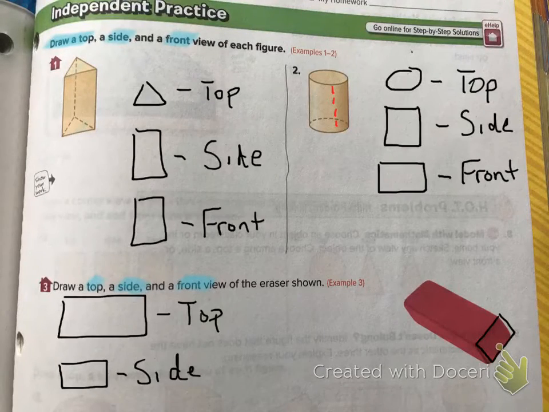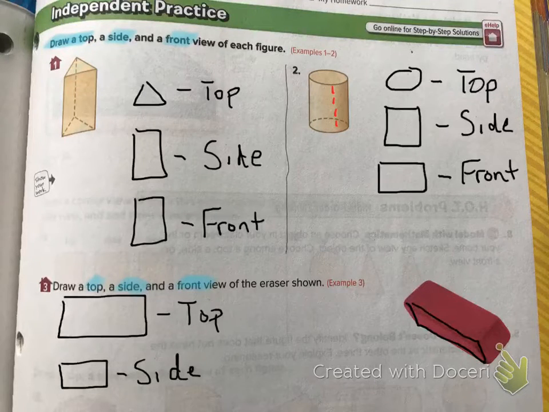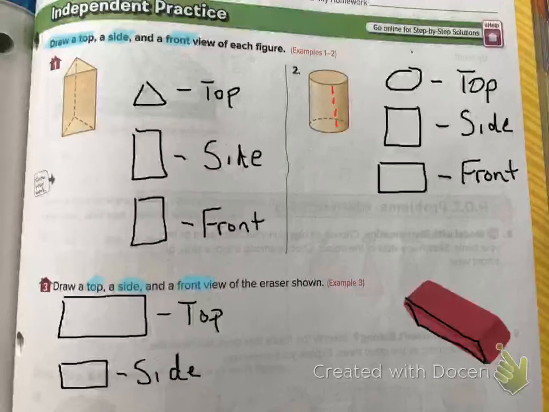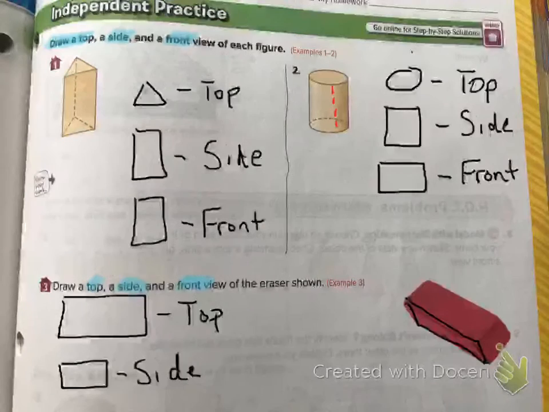Okay, and then moving on, if we look at the front of the eraser, you see the front, it's not a rectangle, it is more of a parallelogram, right? Kind of looks like that rectangle that's tilting a little bit to the side. I don't know what's going on here with my pen tool.